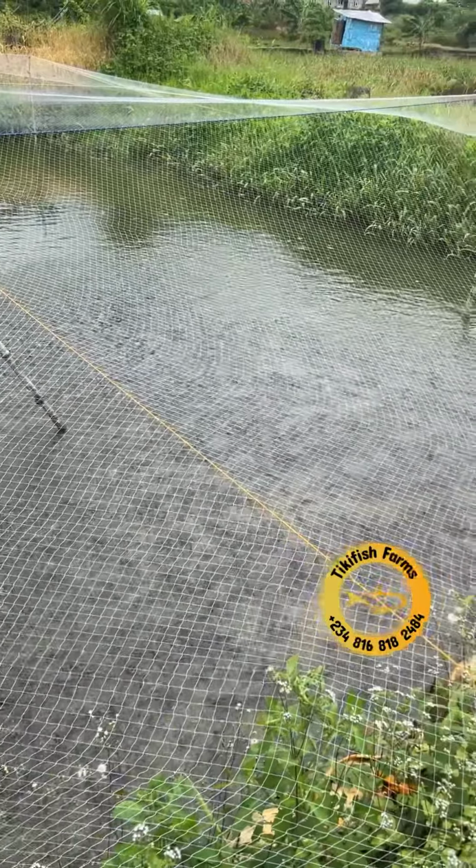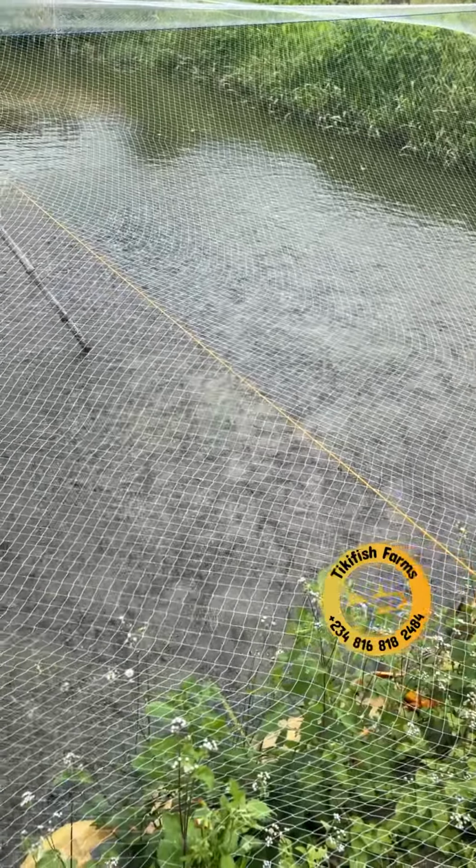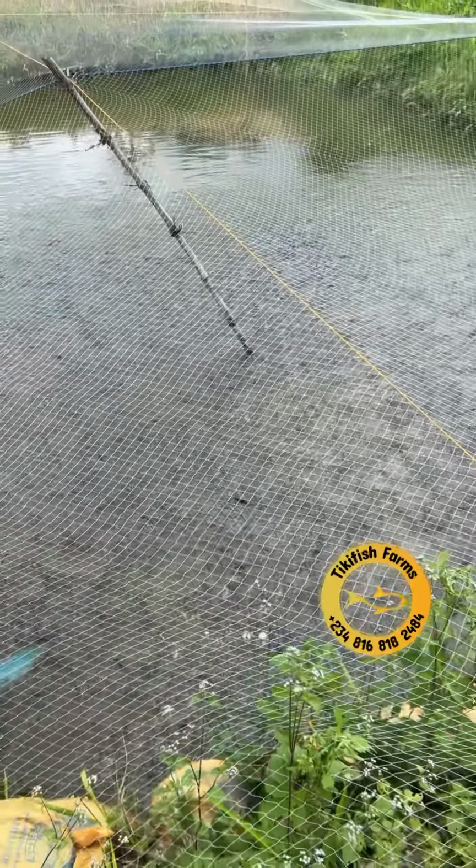I'm trying to make the feed go around so that each one of them can get something to eat.